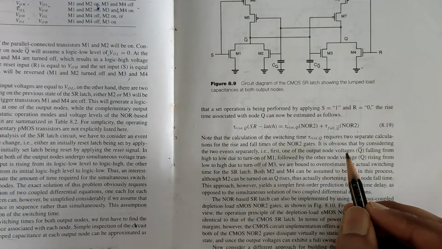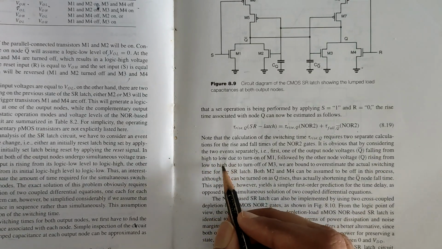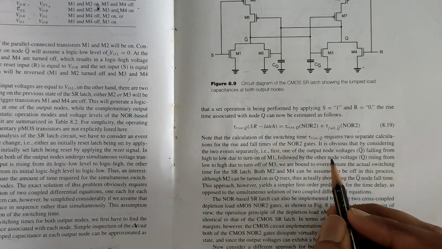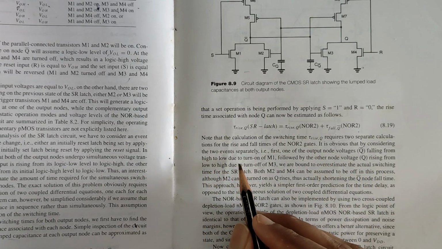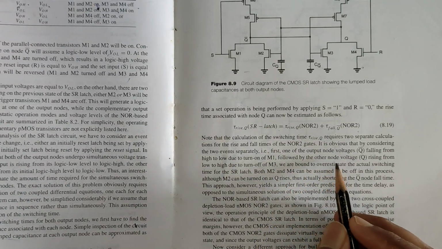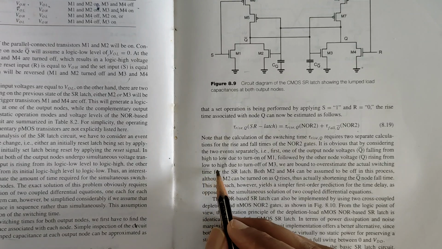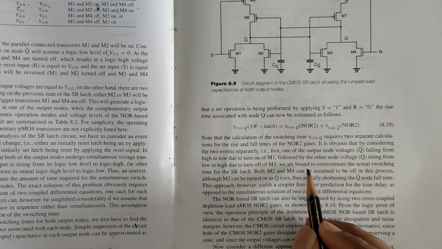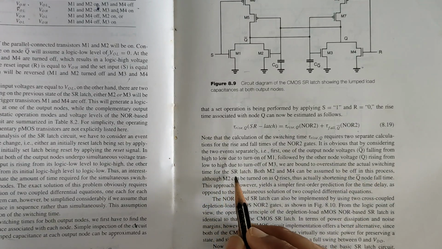It is obvious that by considering the two events separately, that is, one of the node voltages Q dash falling from high to low due to turn on of M1, followed by the other node voltage Q rising from low to high due to turn off of M3, we are bound to overestimate the actual switching time for the SR latch.